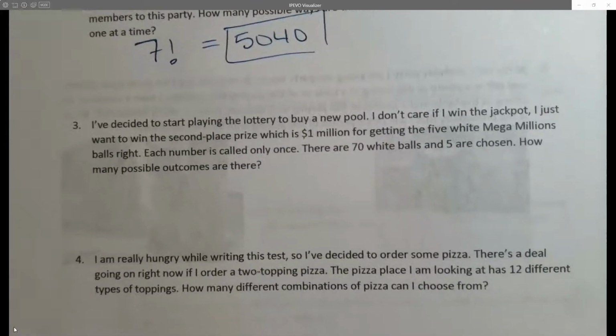Number 3 says, I've decided to start playing the lottery to buy a new pool. I don't care if I win the jackpot. I just want to win the second place prize, which is $1 million for getting the 5 white Mega Millions balls right. Each number is only called once. There are 70 white balls and 5 are chosen. How many possible outcomes are there? For the Mega Millions, when numbers are called, the order doesn't matter.